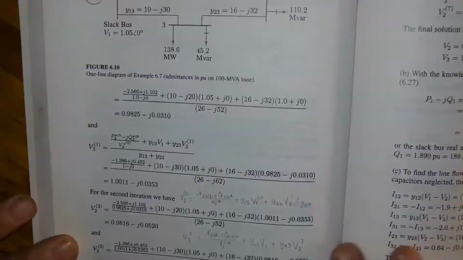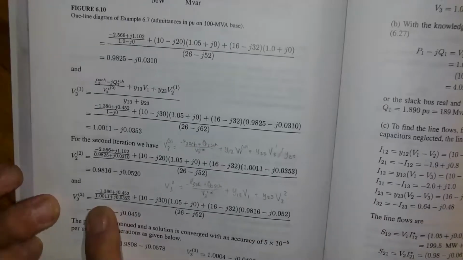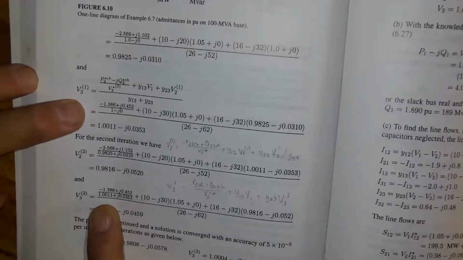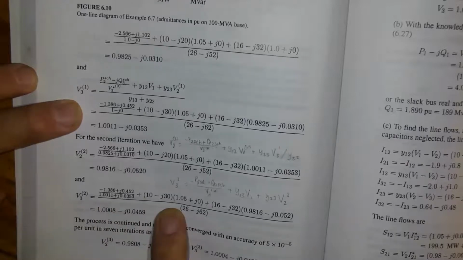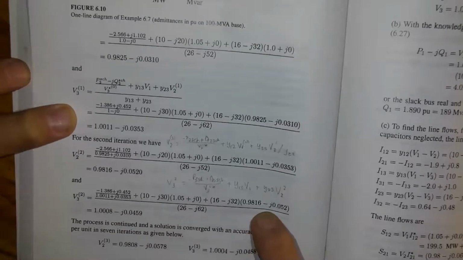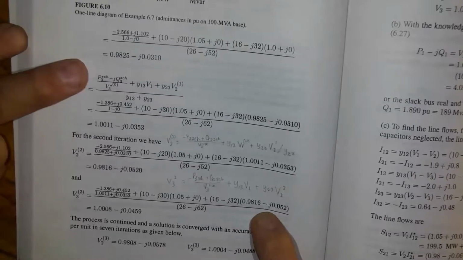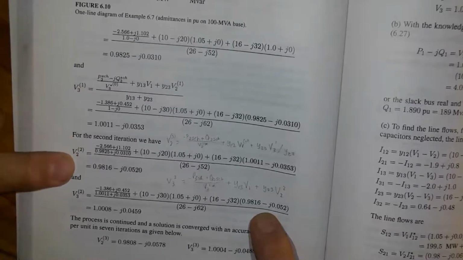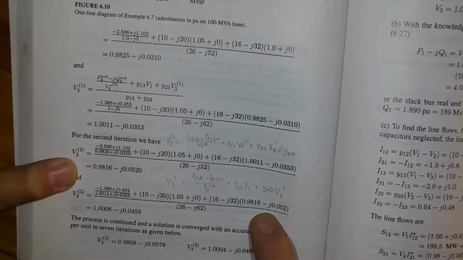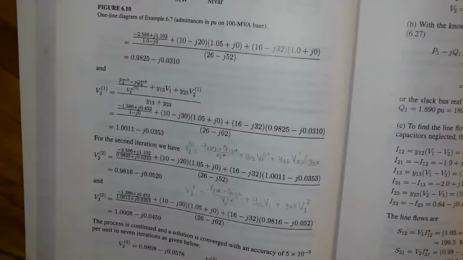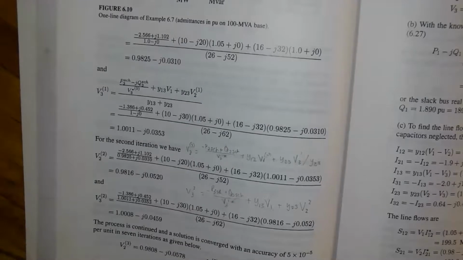And the same for the third one. Then you use the values of the second V3, and again, that will be V2, the new value of V2. Where is that now? This one. So that's how the iteration is going to work.